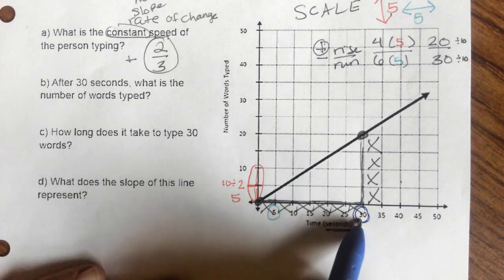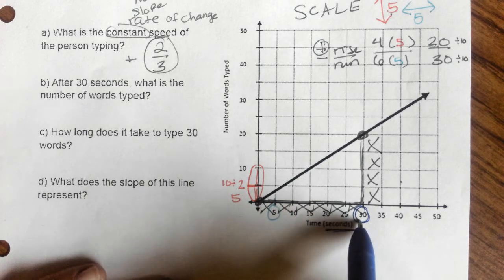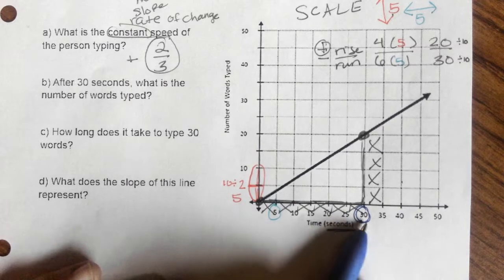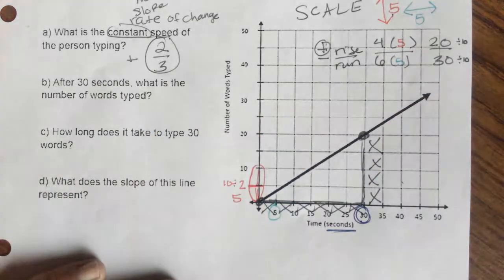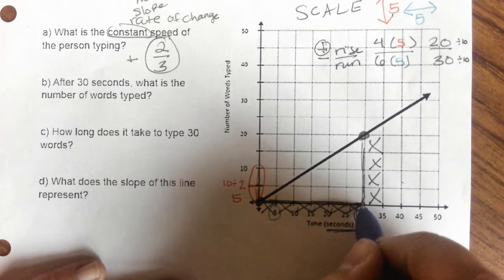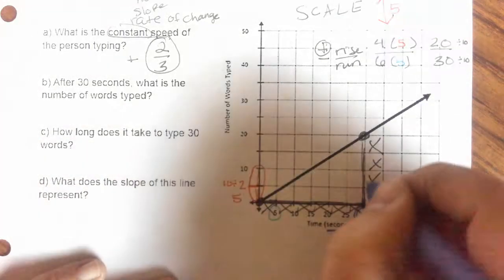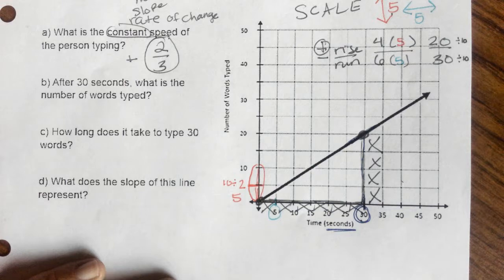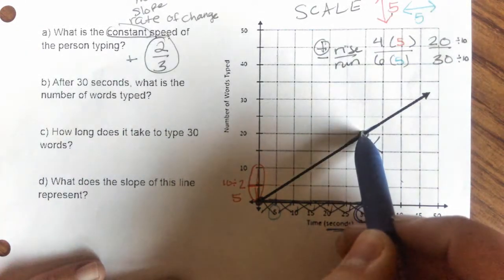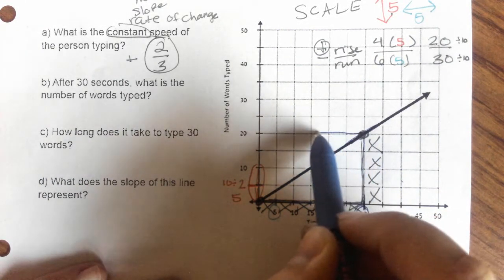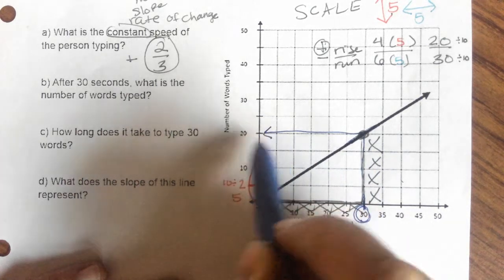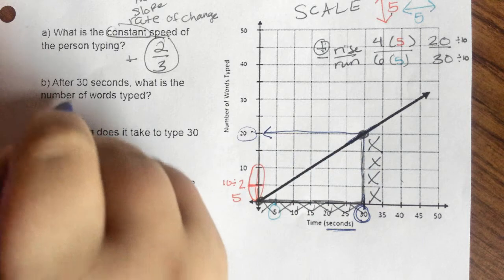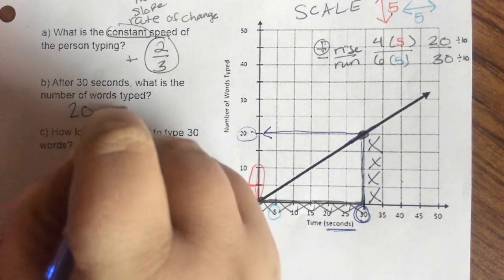That means I want to know the y value for the point on this line that has the x value of 30. To find that point, I'm just going to follow that line that represents 30 all the way up until I hit the line on my graph. That's right here. The number of words being represented there is on the y-axis, which is 20. So after 30 seconds, there are 20 words typed.